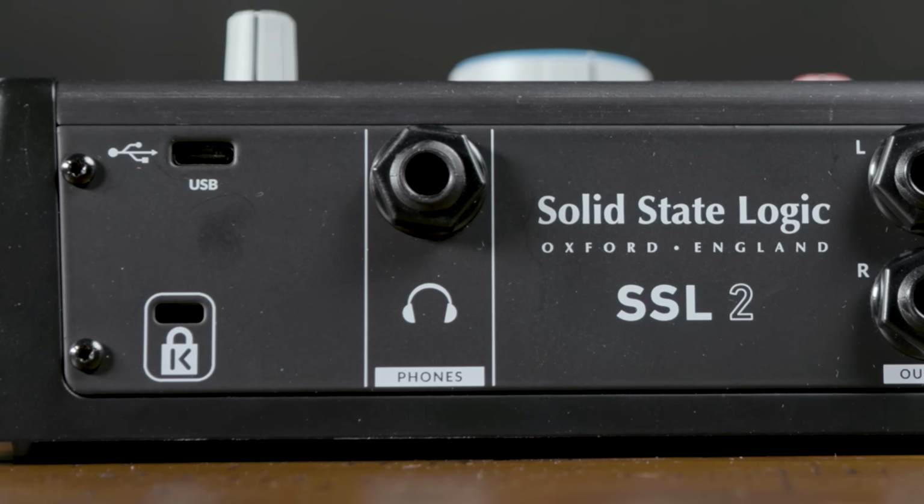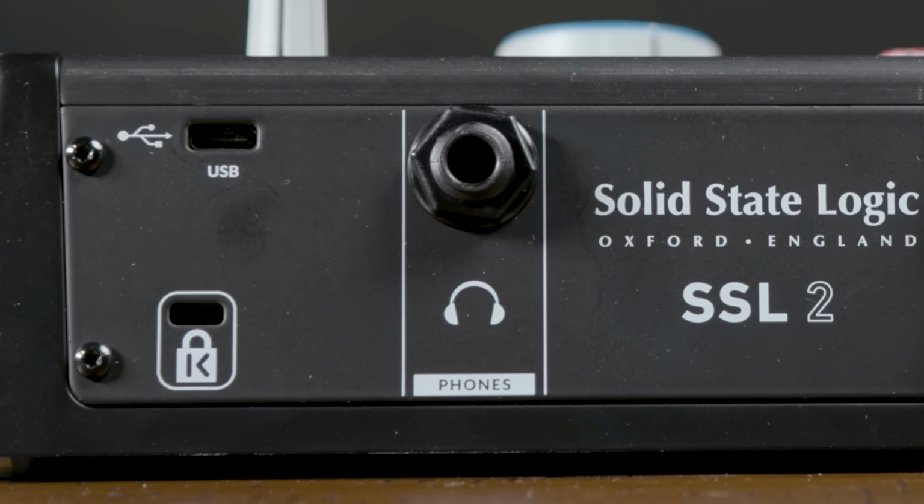An important consideration when you're looking at an interface is its connection format to your computer. These days, various flavors of USB and Thunderbolt are the most common formats, but there are several versions of each, and there are other formats out there as well, such as AVB, FireWire, and more. Choose the audio interface with the format that matches your computer.